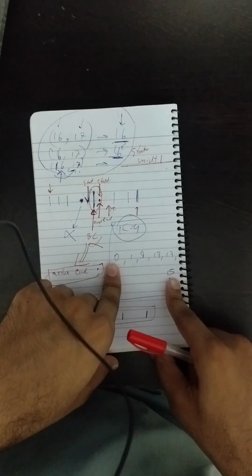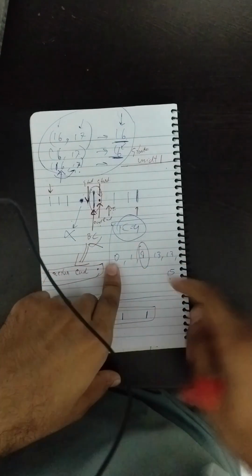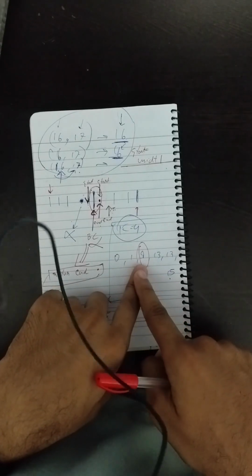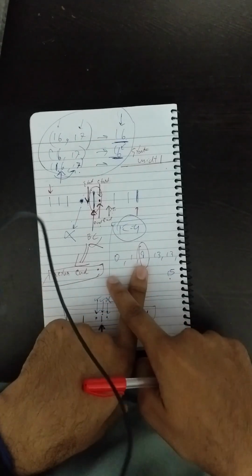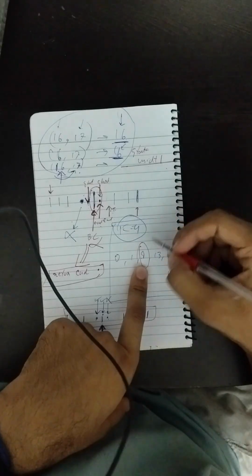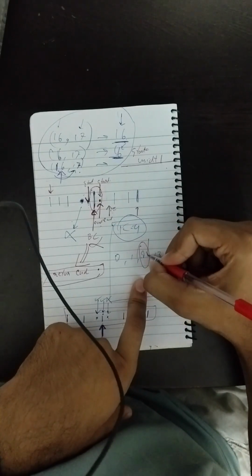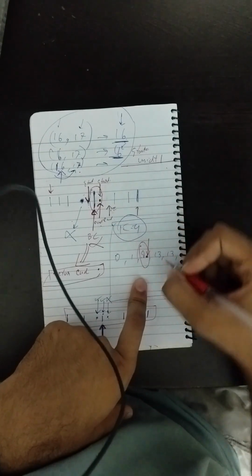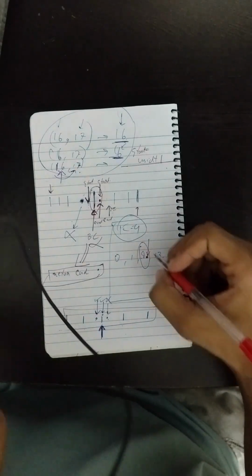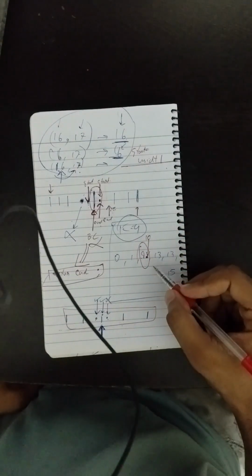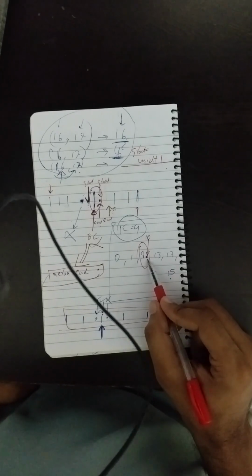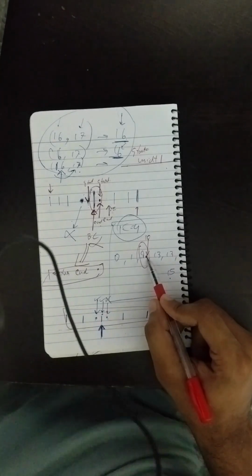Basically, if start and end are here and mid comes to be 9, 9 is not satisfying, the count is smaller at 9. We increase the start to somewhere between 9 and 13, like 10. At 10, the condition is satisfying.